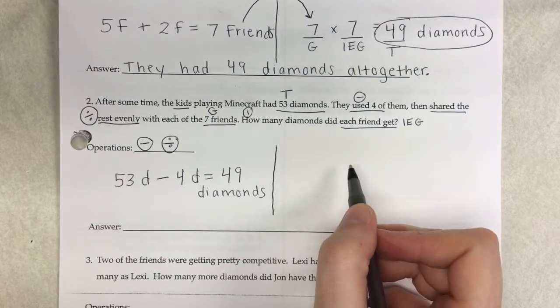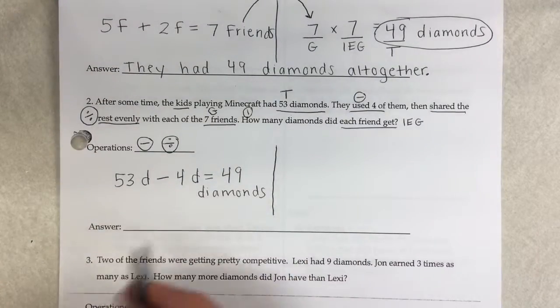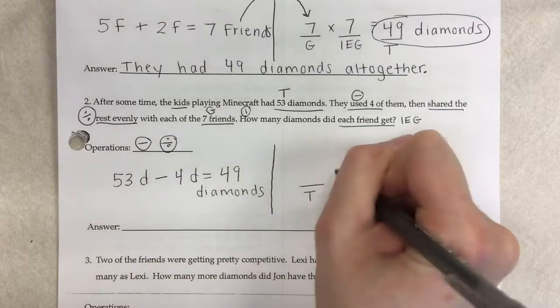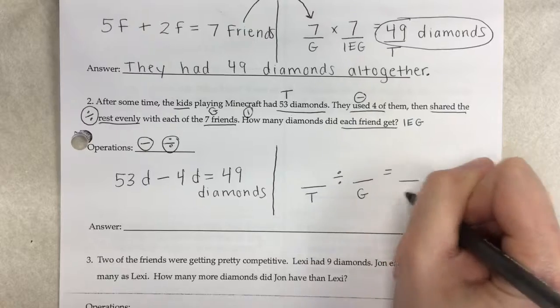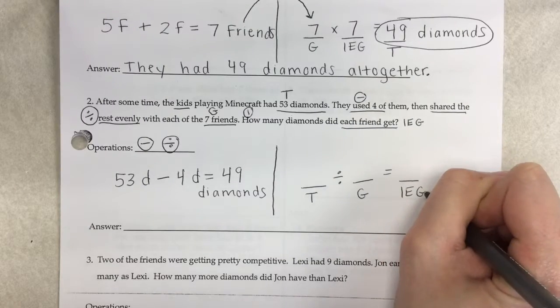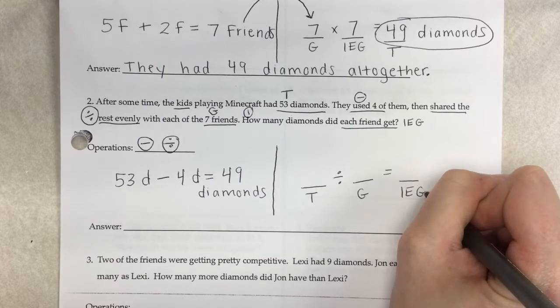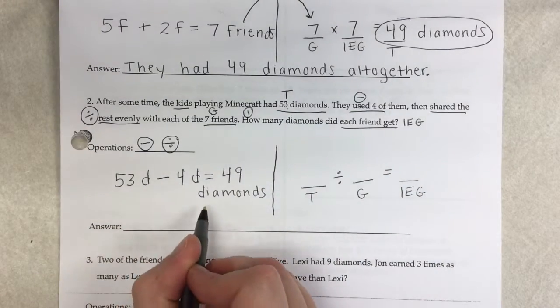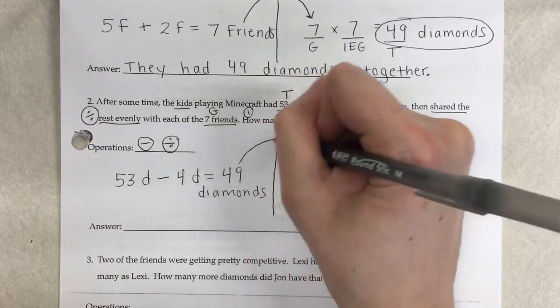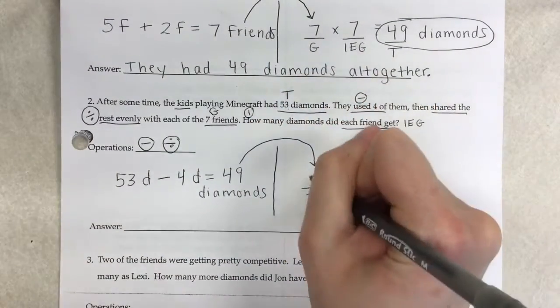Then they shared the rest evenly, so I know I need a division problem for that. Division is set up like this. Total divided by groups equals in each group. My total has changed. It was 53 diamonds for this problem, but then we used 4 of them. So this 49 diamonds is what I need to use for my total.